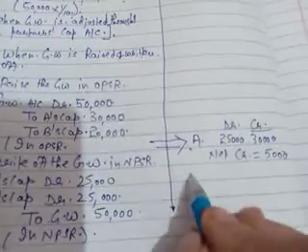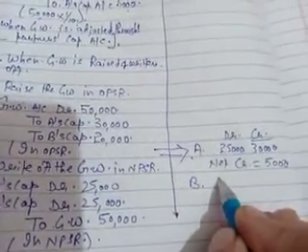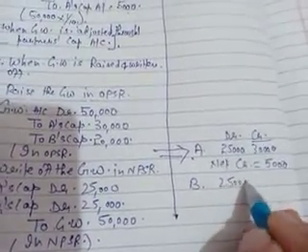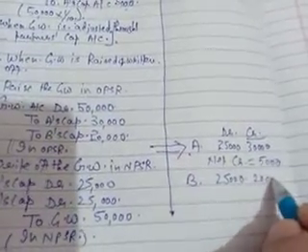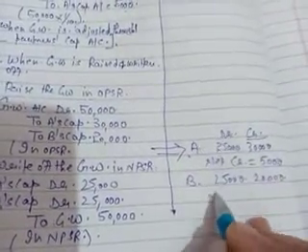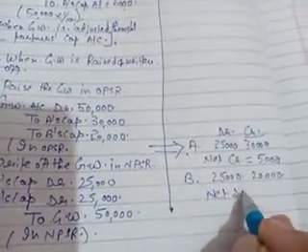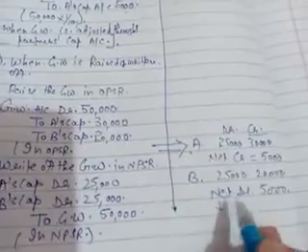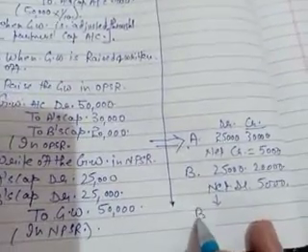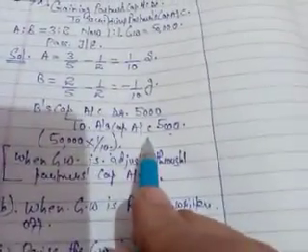Similarly, B has been debited with 25,000 and credited with 20,000. So the net effect is a net debit of 5,000. So the net effect entry will be B to A 5,000, which is similar to our earlier entry.